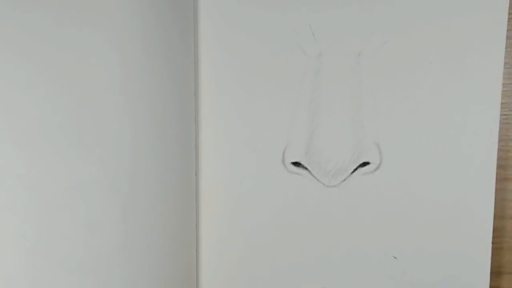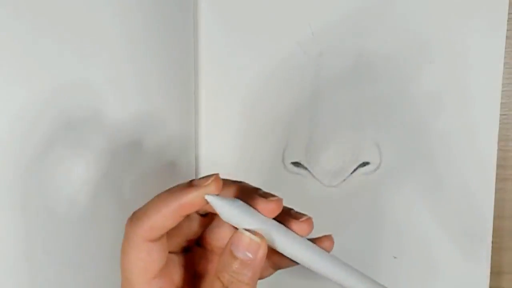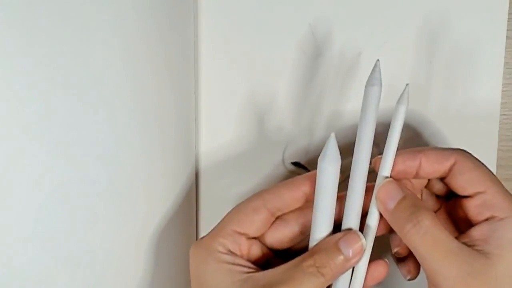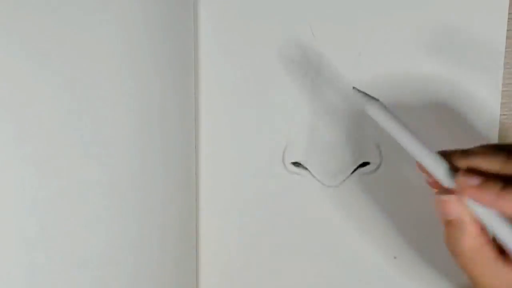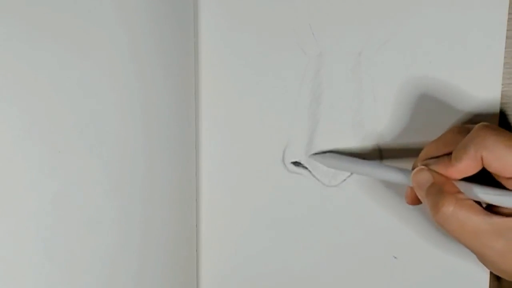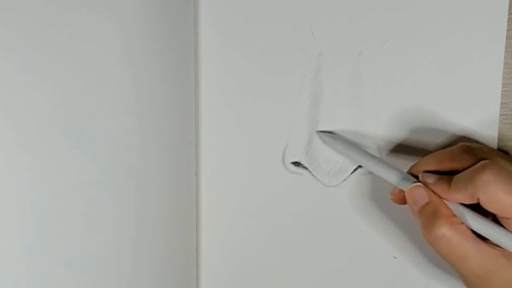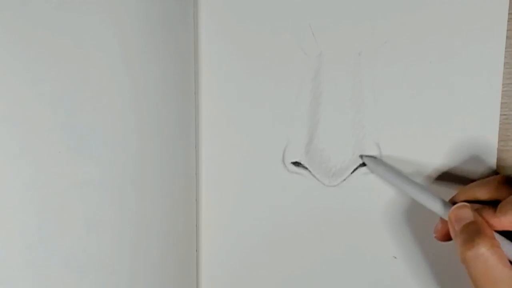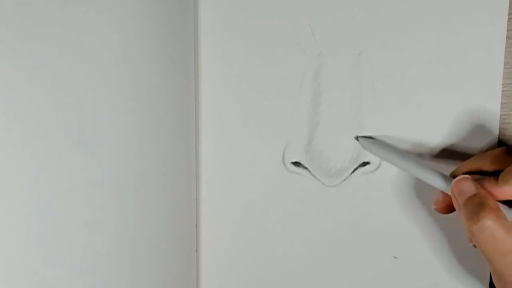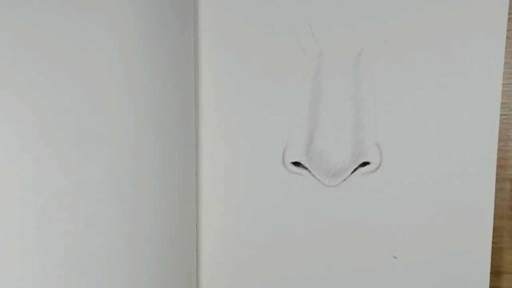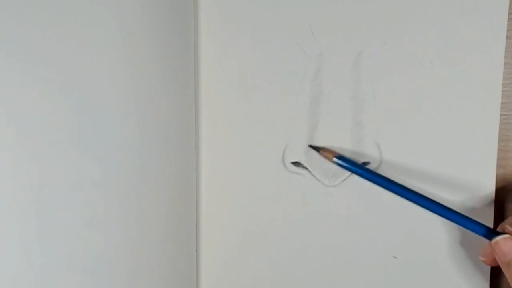then you can use blending tools. There are blending stumps, for example, that you can use to do the blending, and they come in various sizes. So let's say I use this and I just use it to blend, like so. It shortens the time, where you don't have to blend it all using your pencil. But if you want to use your pencil, then you can of course use it.